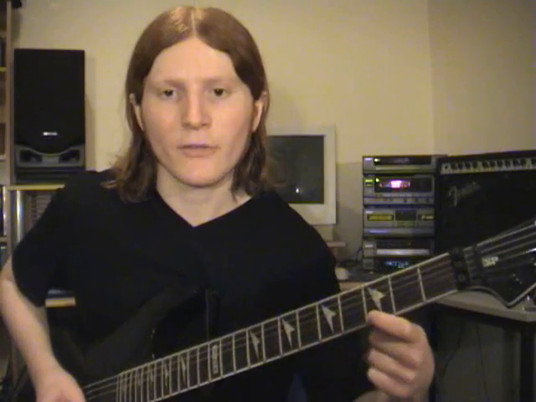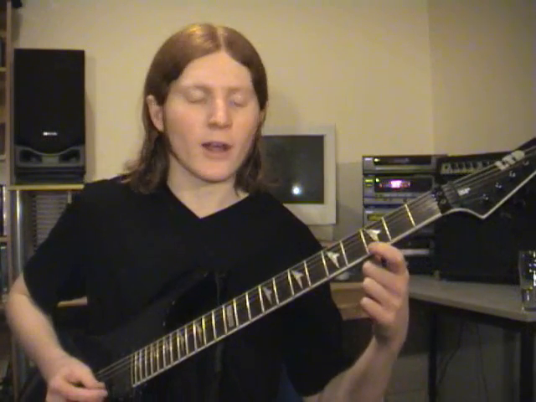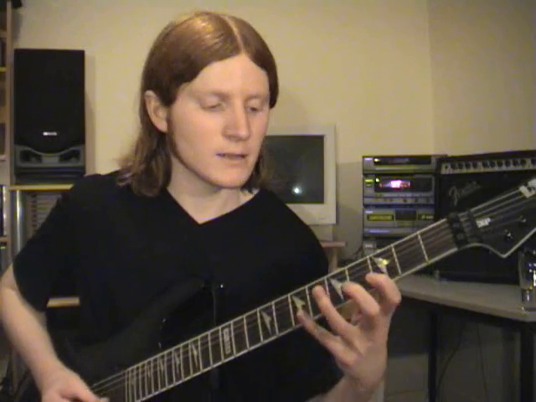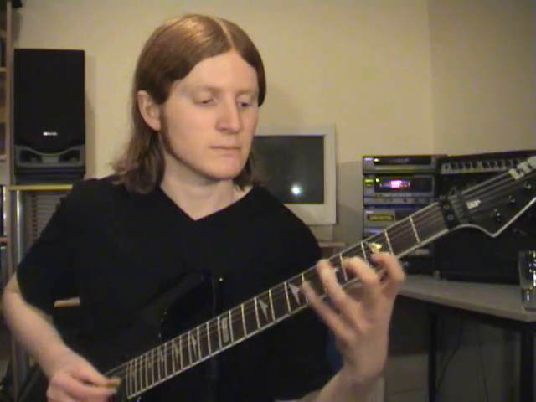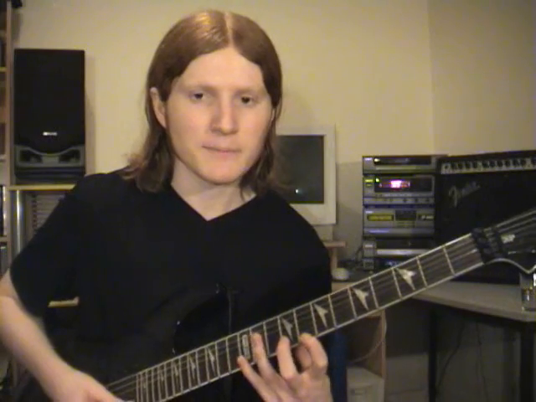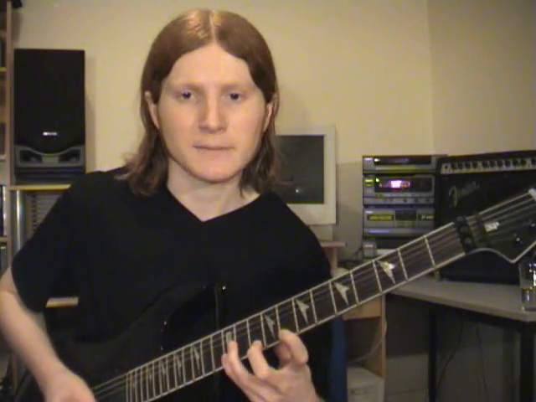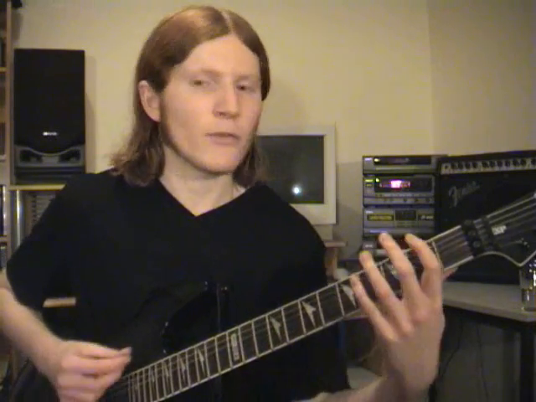Then G on the 1st string here at the 3rd fret, A, then B, so we're at B now. From B you want to go to C, so you want to move your whole hand here to C, then play D then E. So you've got from E open here to E at the 12th fret here.